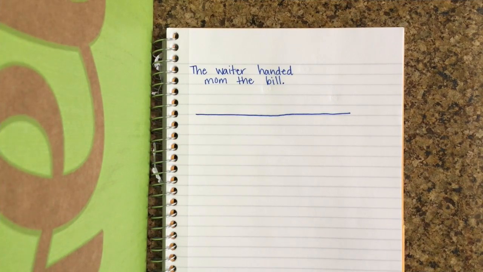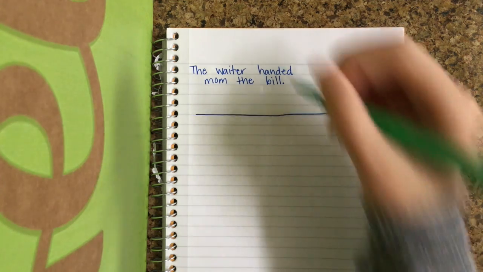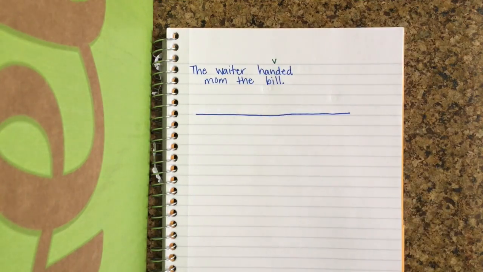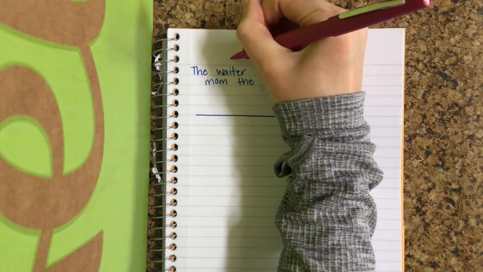So last example for right now, let's pick it apart. We need to find our verb. The waiter handed mom the bill. The action is handed, that's our verb. We need to find our subject, who handed her the bill. That would be the waiter.